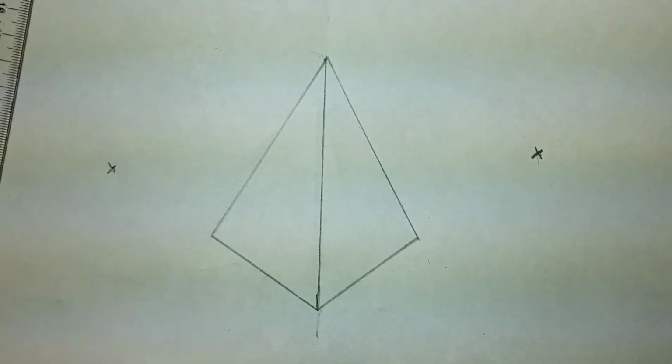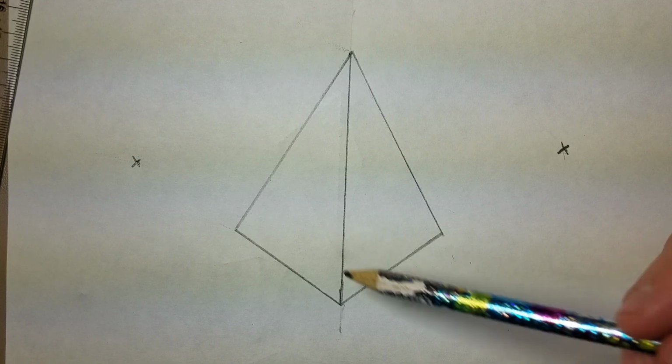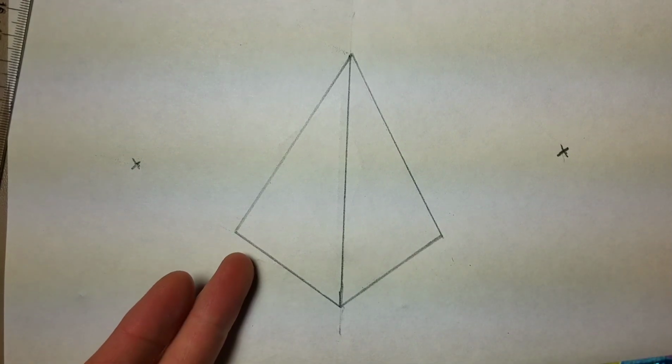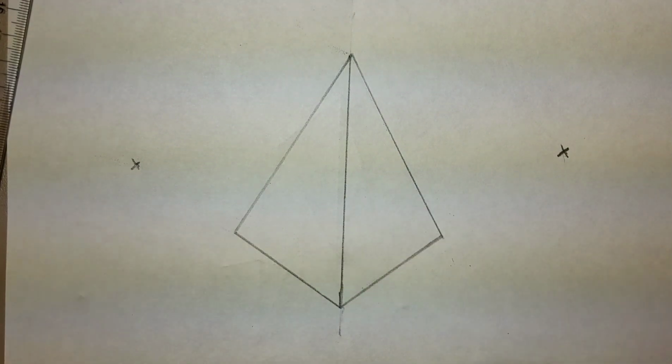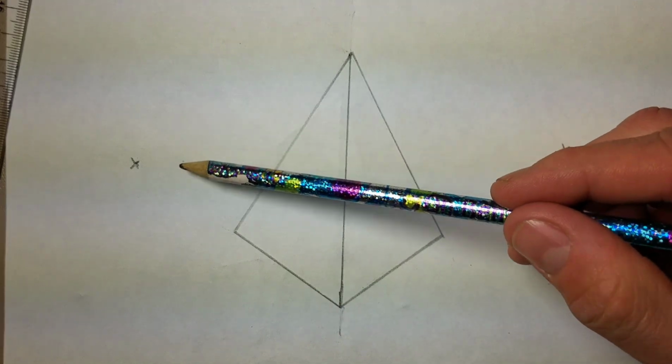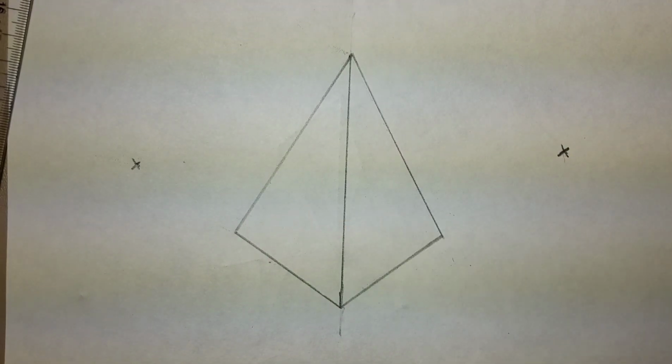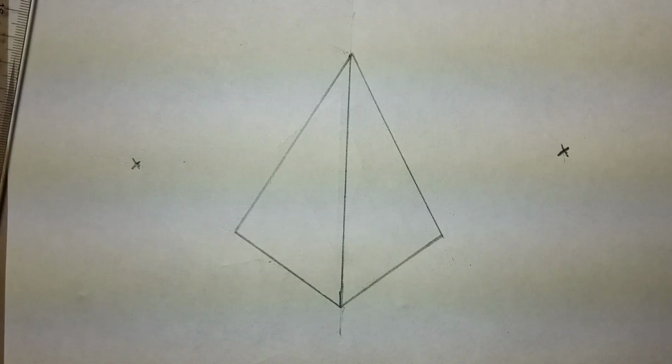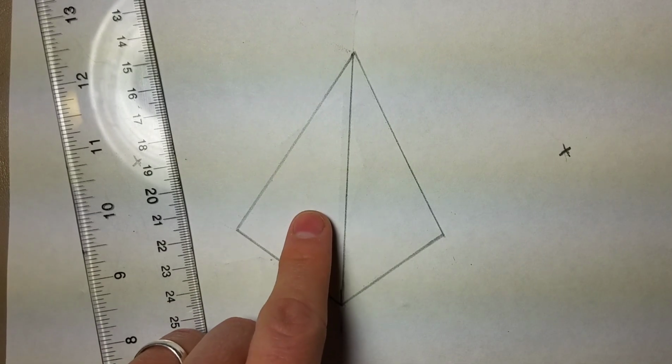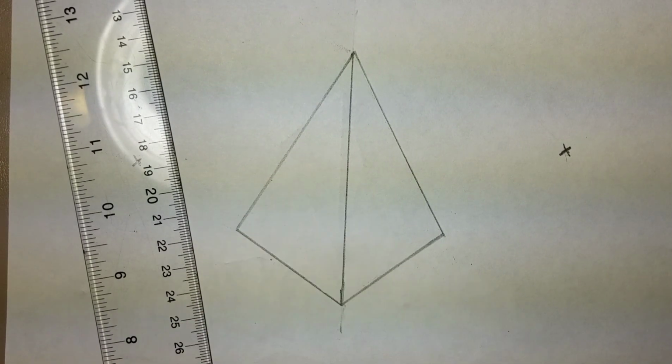Now here's the thing. Is this a three-sided pyramid or a four-sided pyramid? You cannot currently tell from this angle. When it is below the horizon, you cannot tell. The only way we can make this visible is if this were clear, like if it was made from glass, or if we hollow it out.